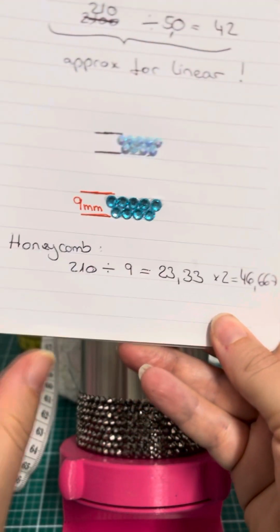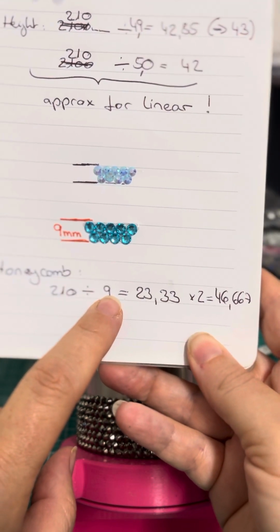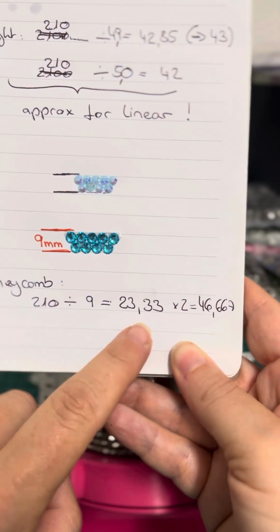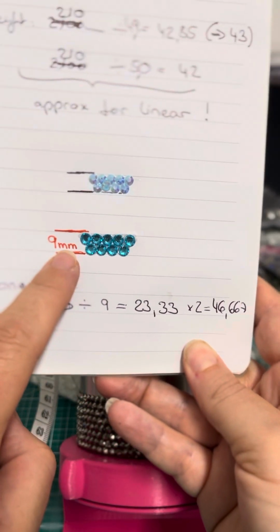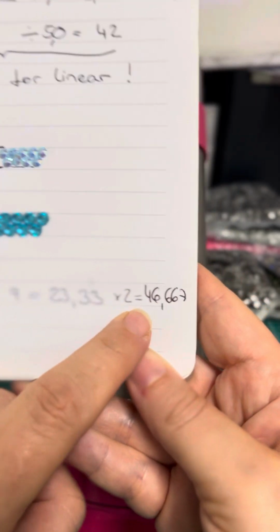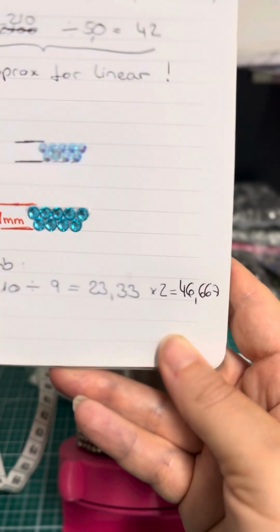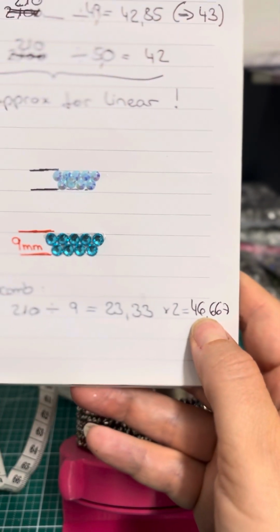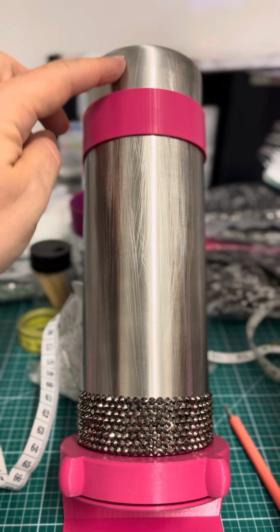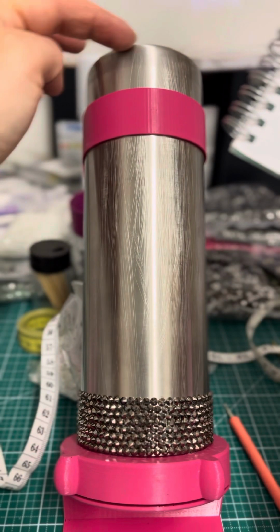So if you divide the height of the tumbler, 210 by 9, you're going to get 23.33 rows, but these are double rows because we measured 9 for 2 stone rows. So you have to multiply by 2, and then you're going to get 46.66 rows, which you can then decide if you want to go with 46, leaving a little bit of a wider gap at the end, or if you're just going with 47 rows, and then you're probably going to be right at the end.